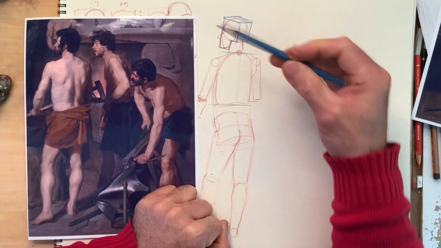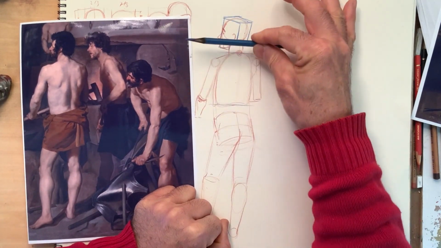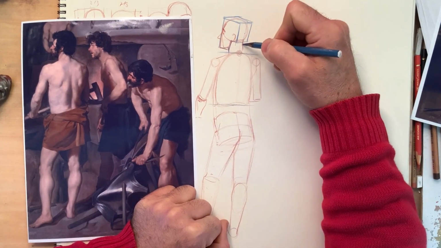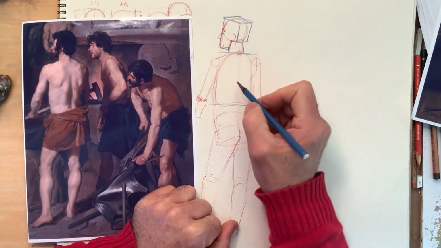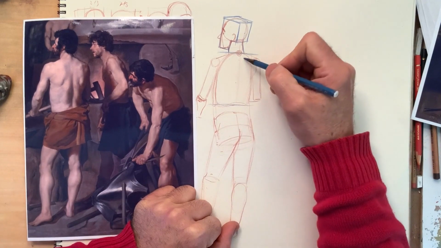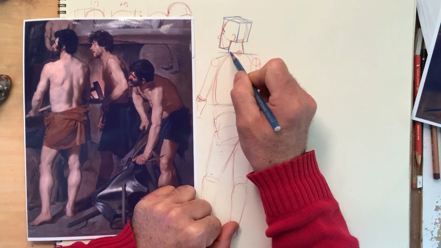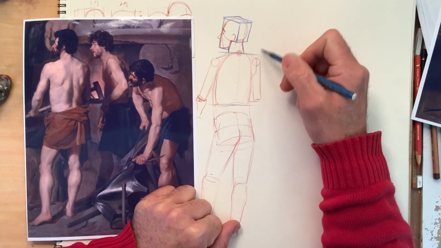So that's easy because these two have to be parallel, here and here. The neck, that's easy, a cylinder. So we're blocking the cylinder. Now the box in here is going to be wider, but I don't know how much because I don't have reference. So I have to guess it.